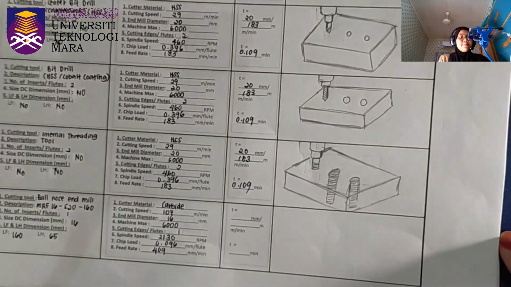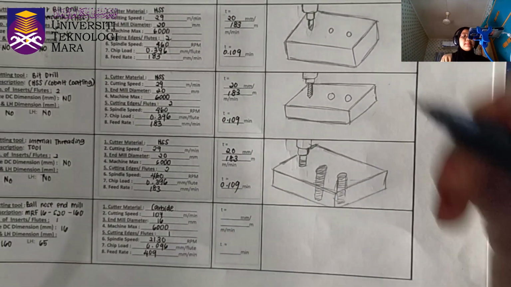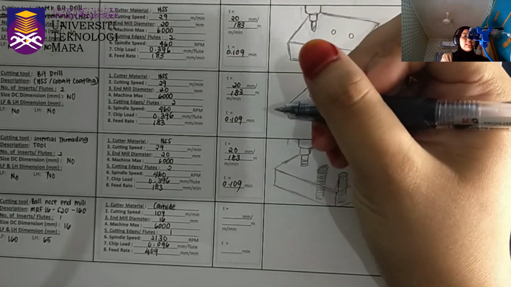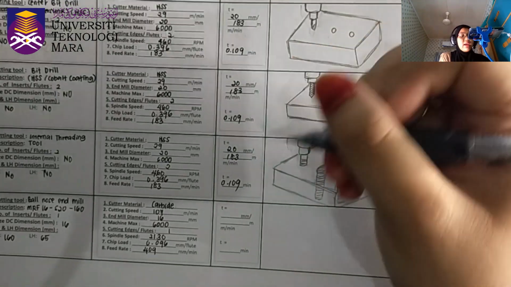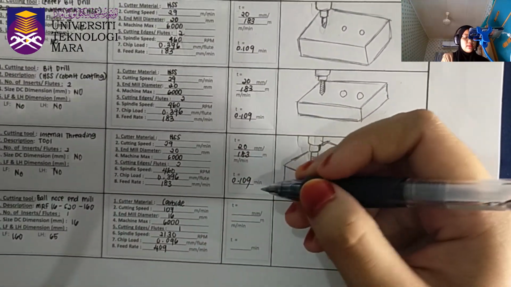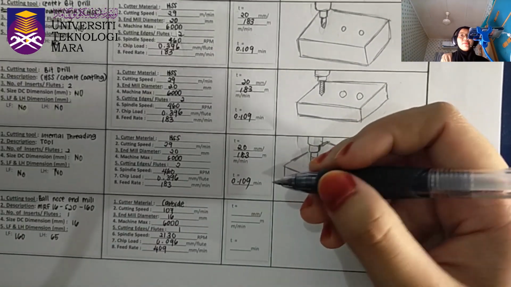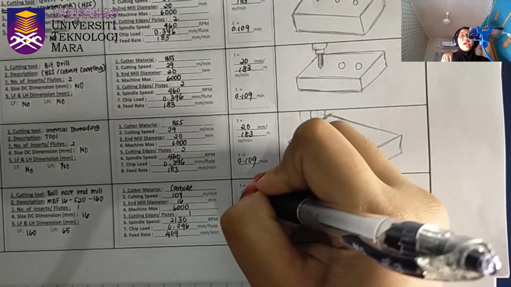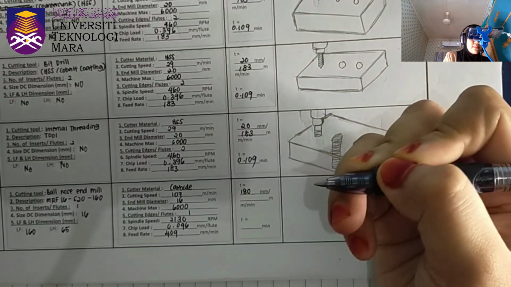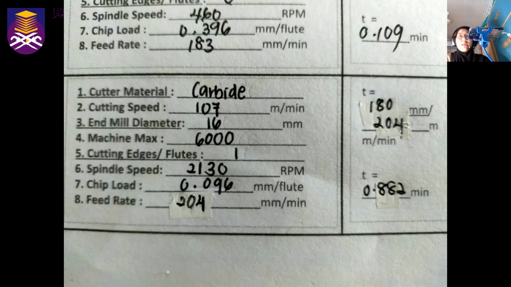So for the next part is estimated time. We just need to divide length of cut with feed. So the length of cut for process number 5 is 180 and the feed rate is 204.